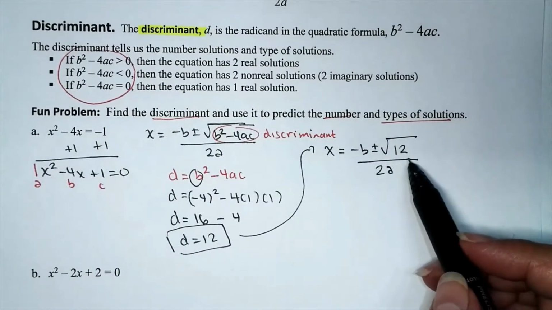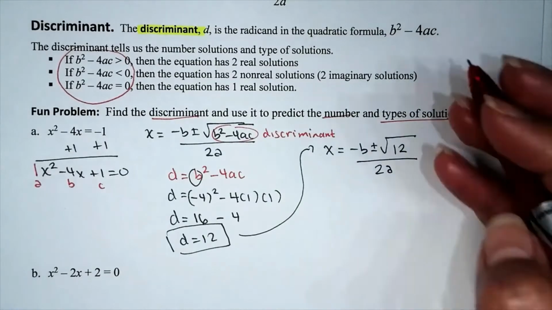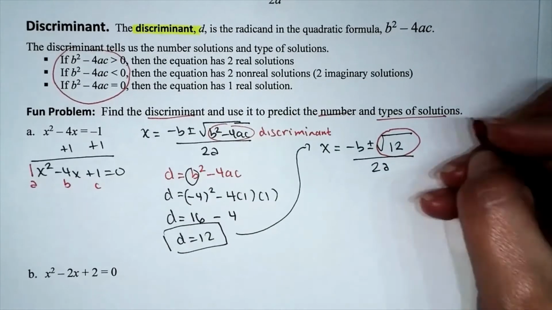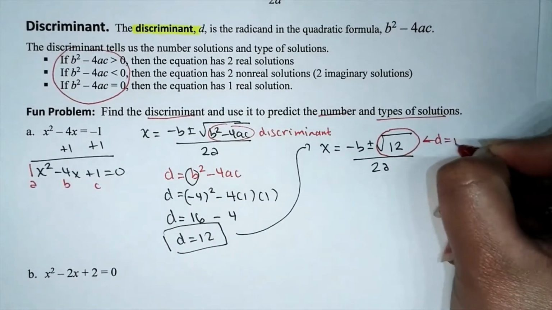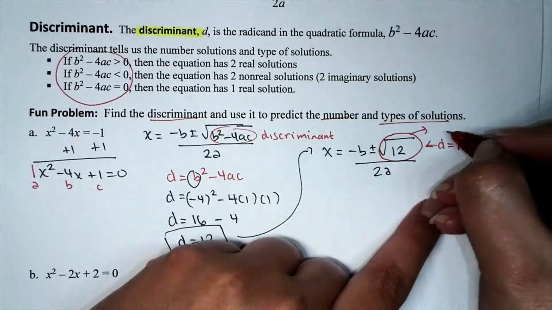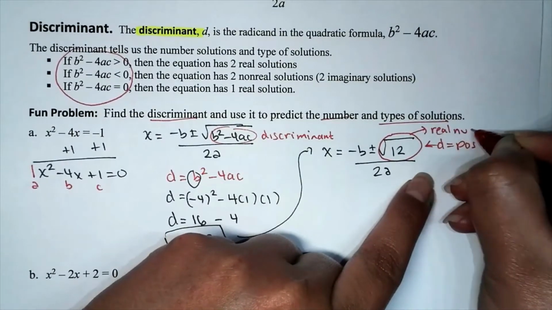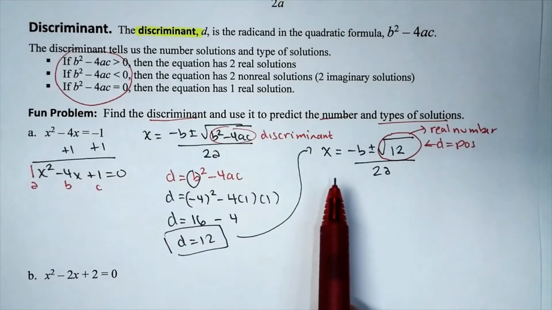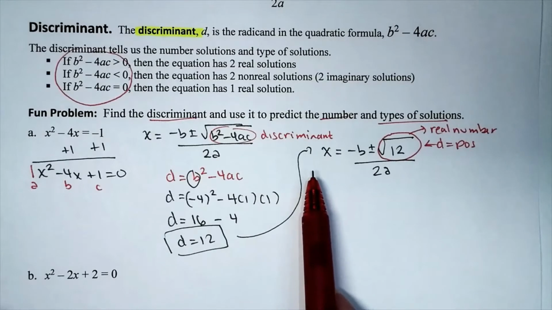So I know that you know the square root of 12, I'm wondering, is it a real number or a non-real number? Since the discriminant is a positive number, that means the square root of 12 is a real number. Now before we go straight to the answer, let's break it down. What would the solutions look like?